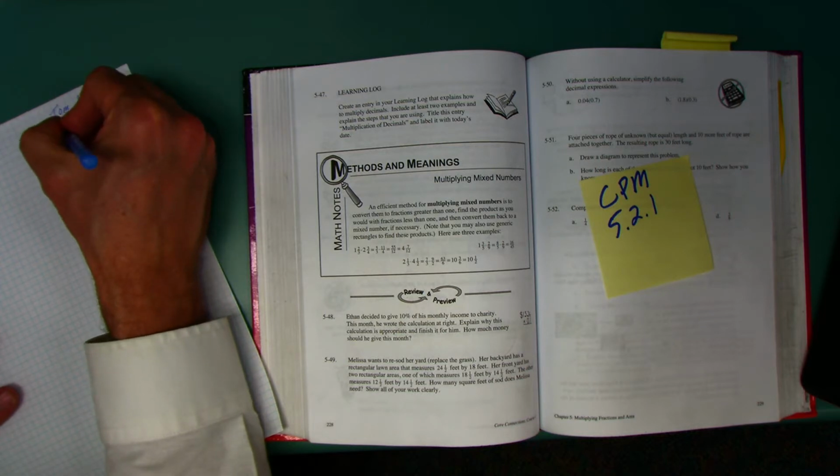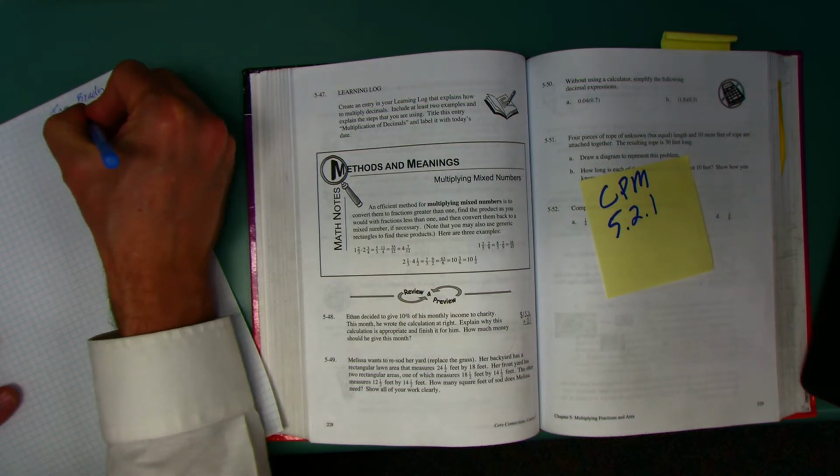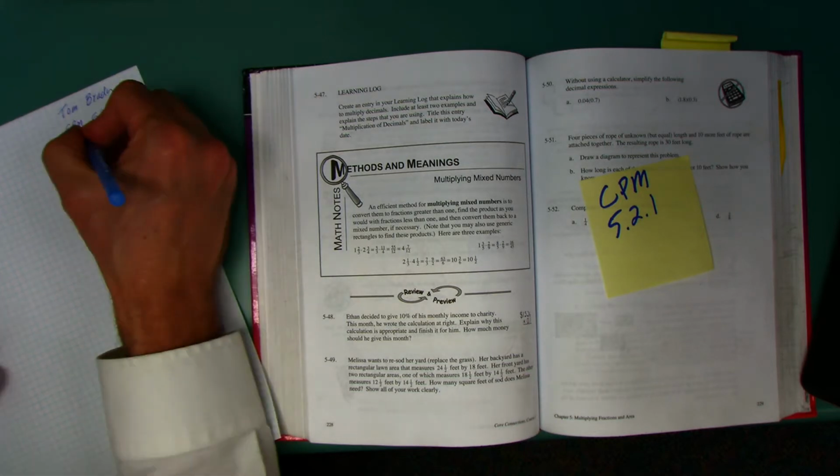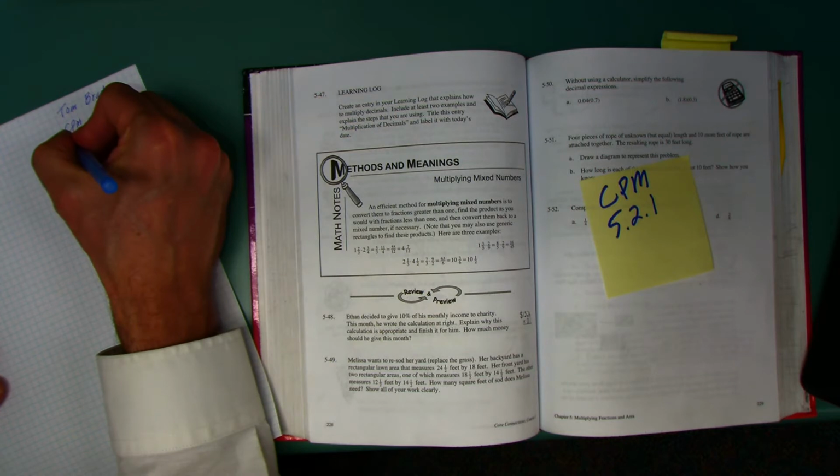All right, what do we got here? We got CPM 5.2.1, second half of chapter 5 already.